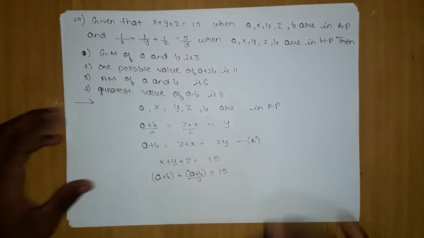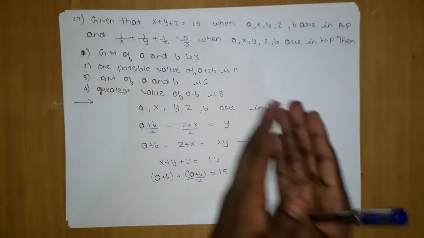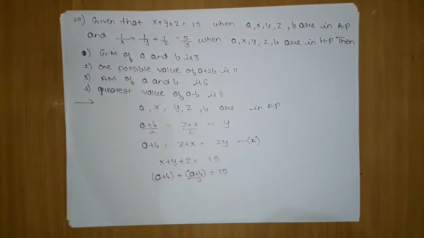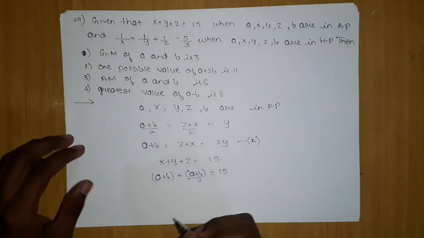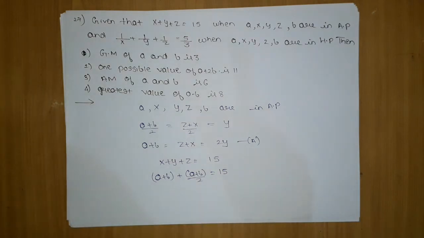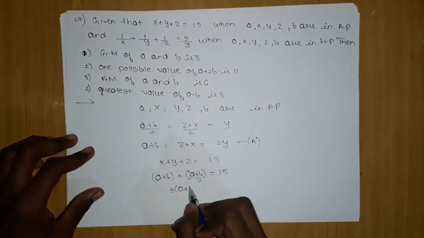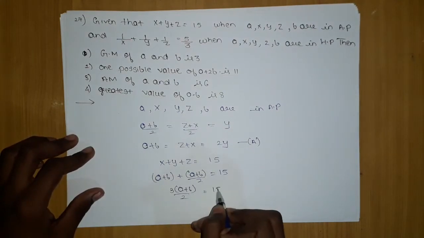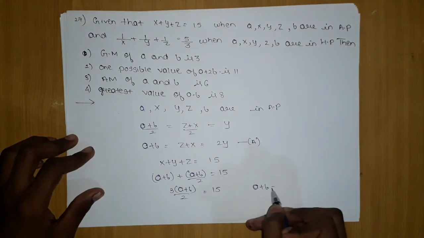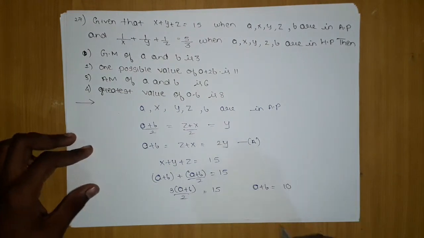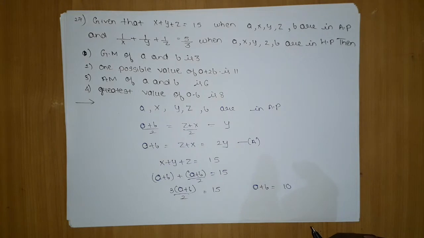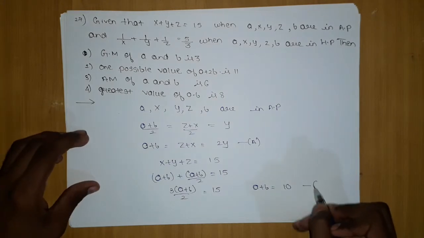Why am I putting a plus b only? Because my options are in a and b. I have nothing in x plus y. Otherwise there was no reason for substituting a plus b. So you should understand the purpose behind why I am substituting a plus b. So it will give me 3(a plus b) by 2 is equal to 15, giving me finally a plus b is equal to 5 times 2, which is 10. So I got a plus b is equal to 10. I will keep it as b.